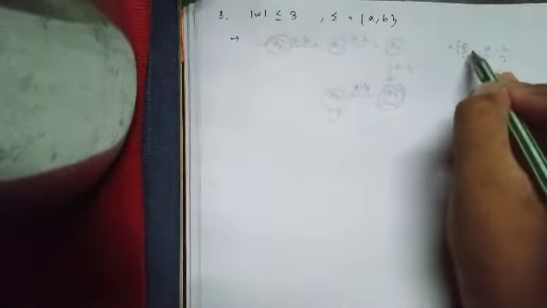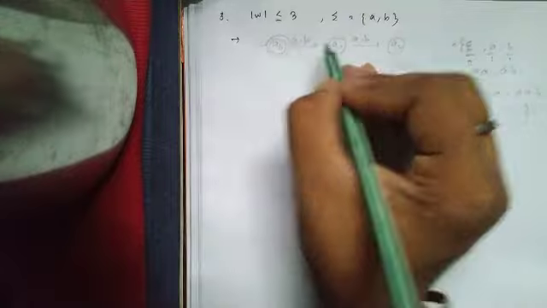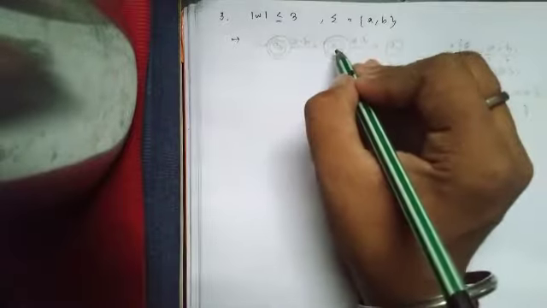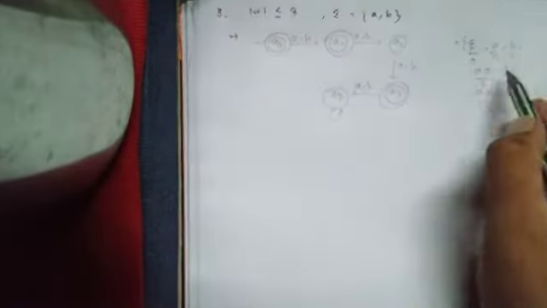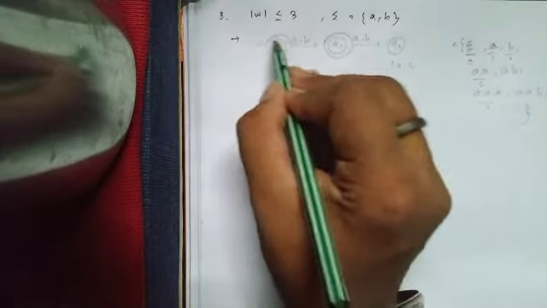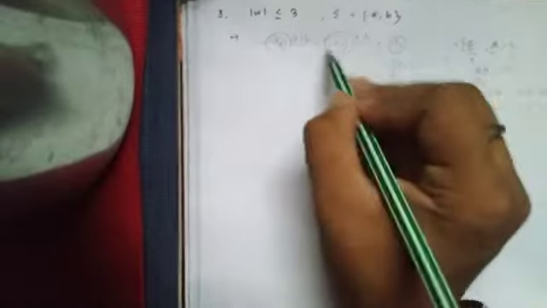So this state will accept epsilon because it is a final state. Now if I make this state a final state, it will accept all the strings of length equal to 1. If A comes to Q0, it will make a transition from Q0 to Q1 and the length is exhausted. So what is my current state? Q1. So A will be accepted.